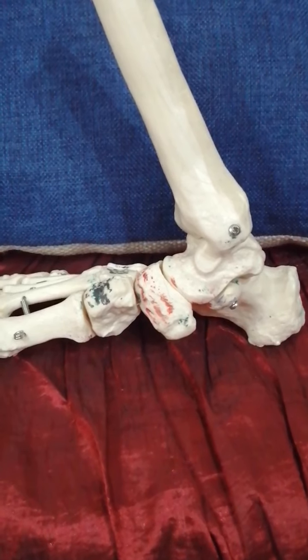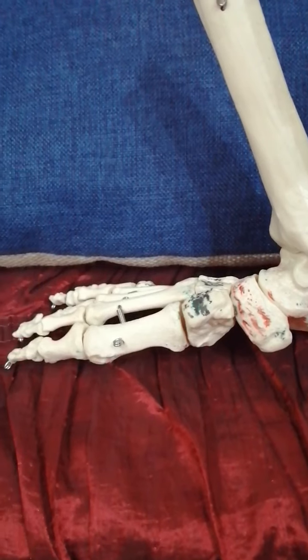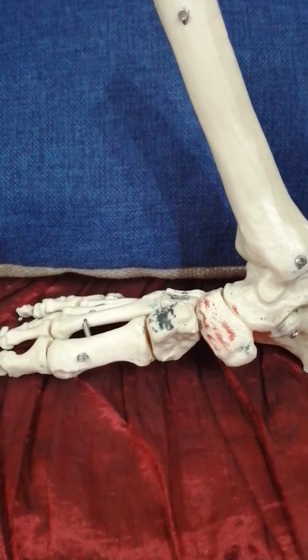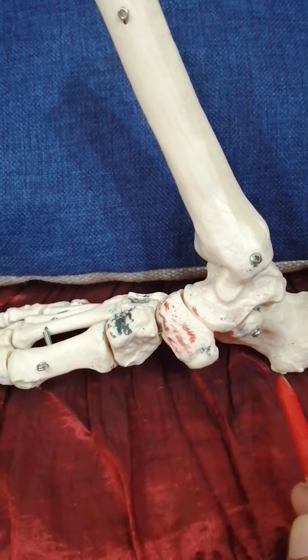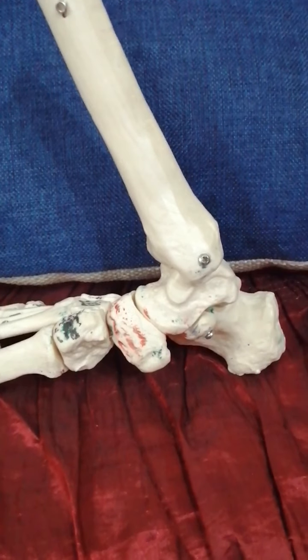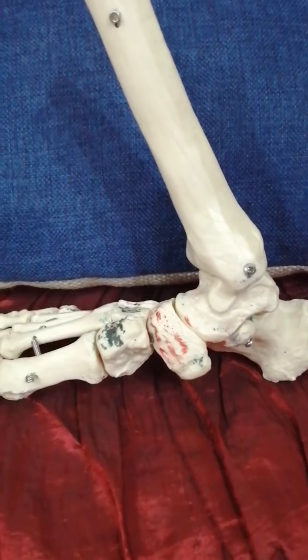Bismillahirrahmanirrahim. Today the topic of discussion is the arches of the foot. Arches is basically the shape of the foot, how it is maintained, and what are the three main arches.